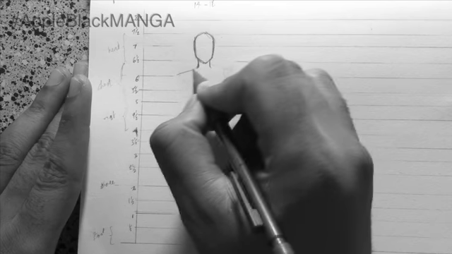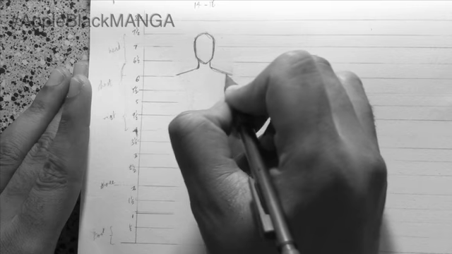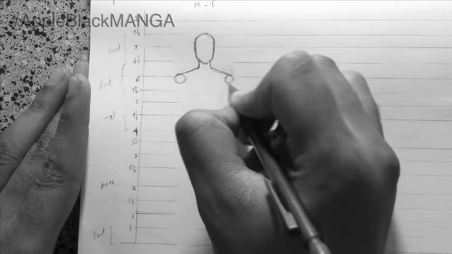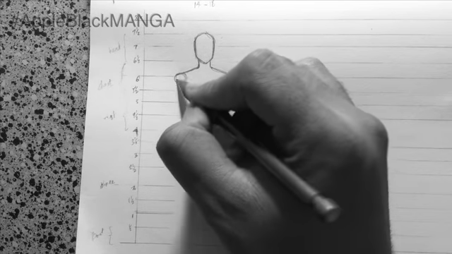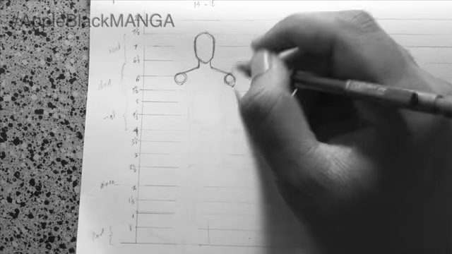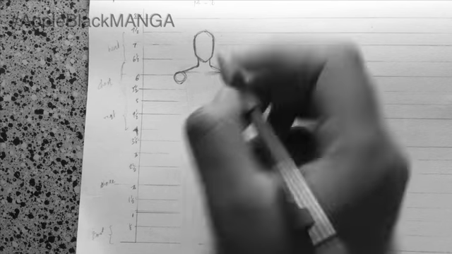You have the neck, then you get the shoulders. Now, unlike the female, the shoulders of guys tend to be a little broader. I also did a female version of this tutorial. I'll leave links somewhere on the screen right now where you can click and check that out. Probably do that after you check this out. I don't know, it's up to you.